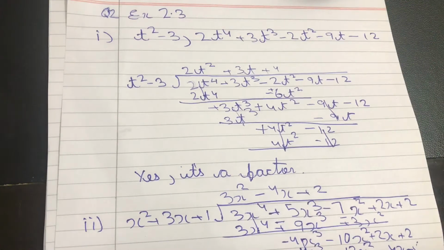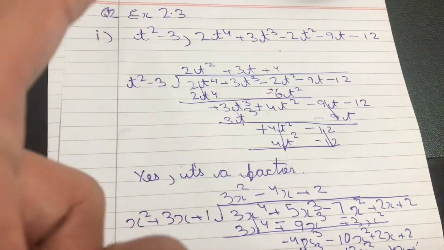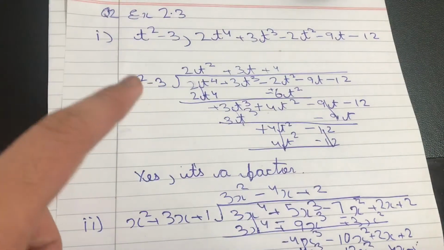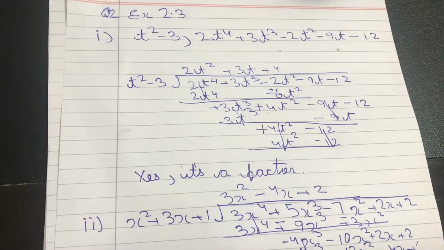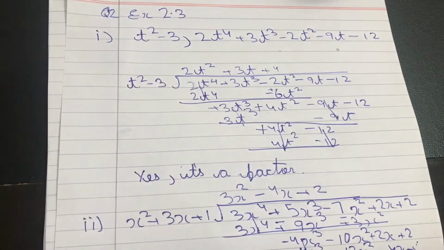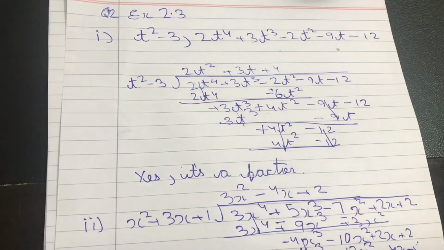Hey everyone, in this video we'll be doing question 2 of exercise 2.3 from class 10 CBSE Maths. In this question we have to check if the first polynomial is a factor of the second polynomial by dividing the second polynomial by the first polynomial. So all we have to do is divide this by the first polynomial, and if we get the remainder as 0, that means this is a factor of the second polynomial.